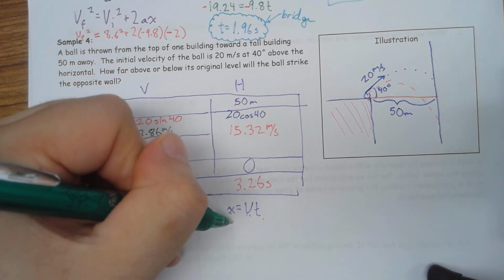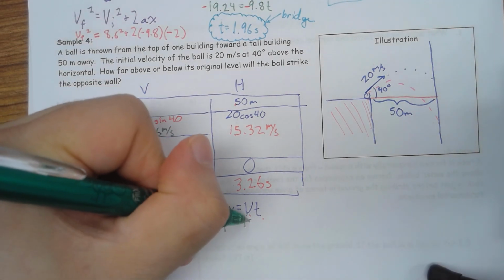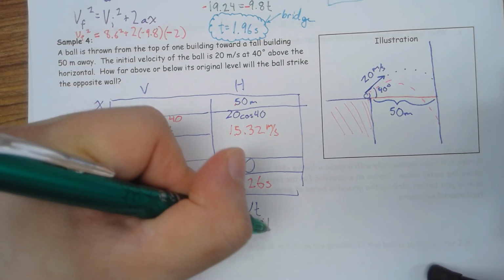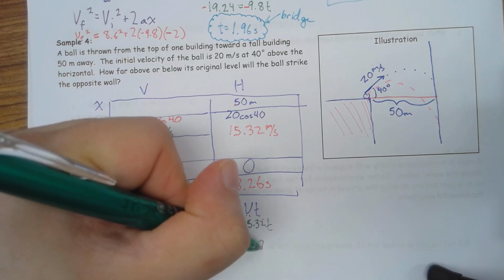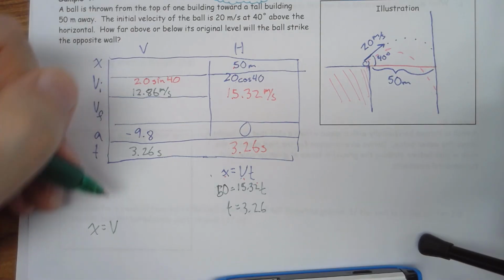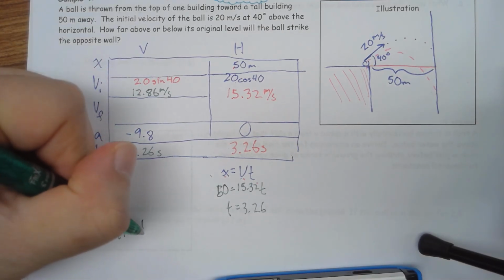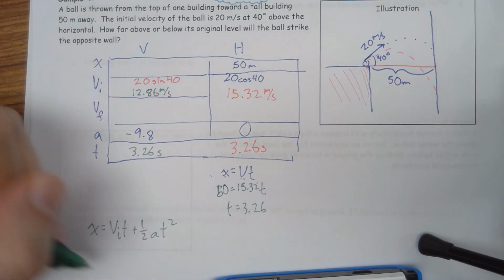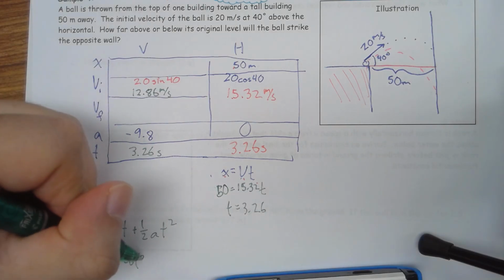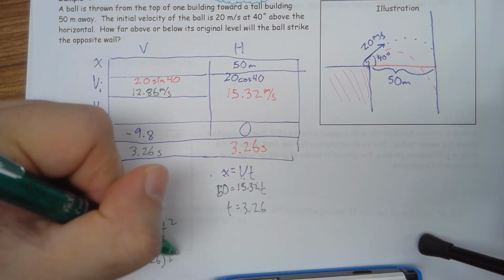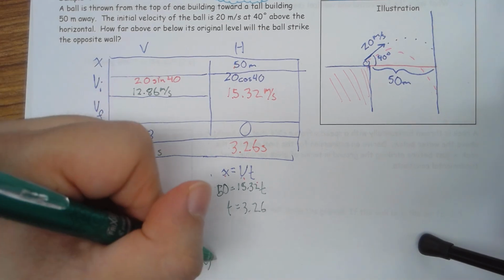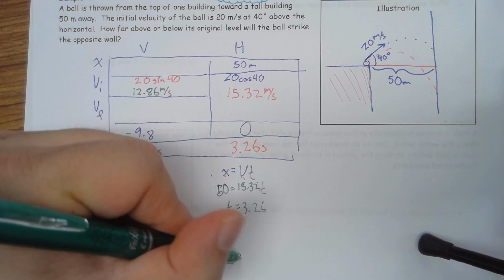Let me go back and show a little bit of work. I have 15.32 and 50 equals T. So T equaled 3.26. Now I have X equals V I T plus 1/2 AT squared. And I've got 12.86 times T 3.26 plus 1/2 negative 9.8 times 3.26 squared.